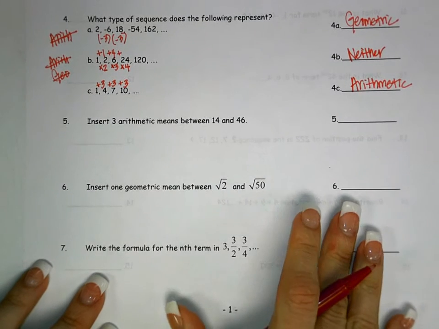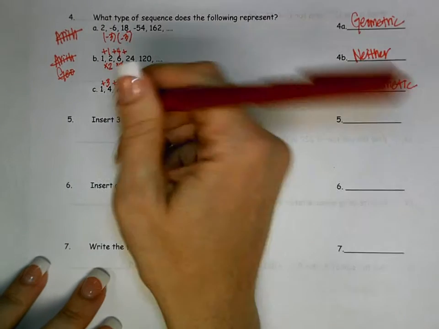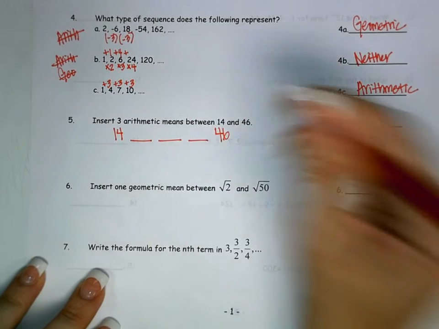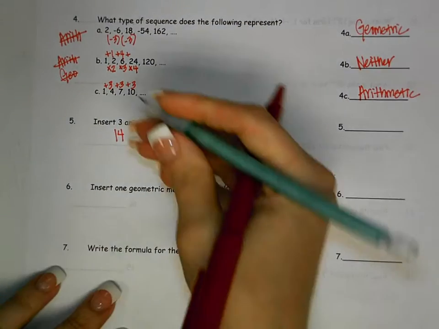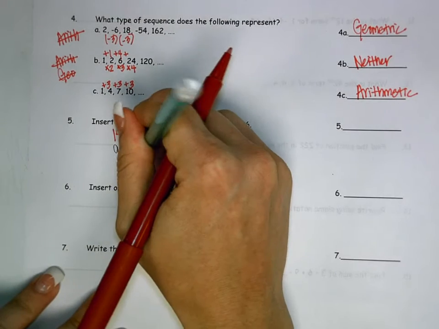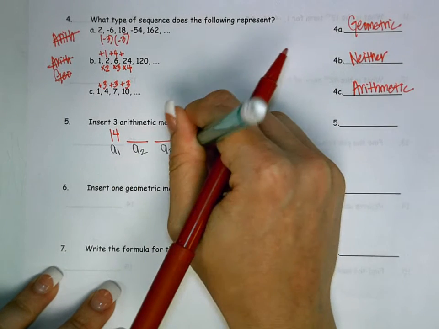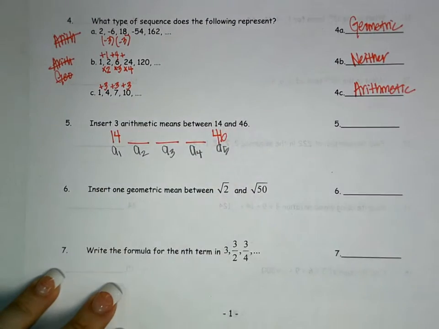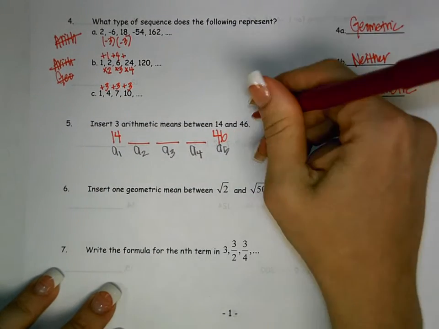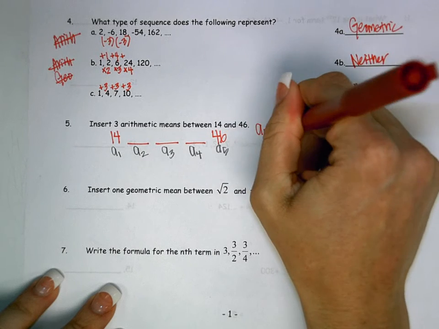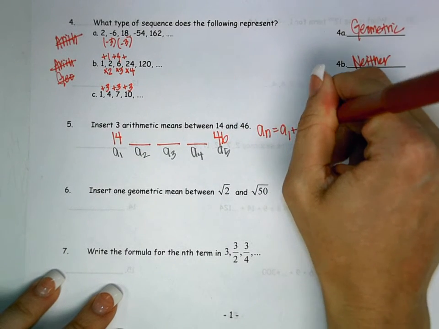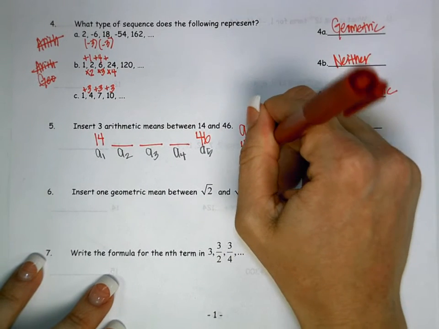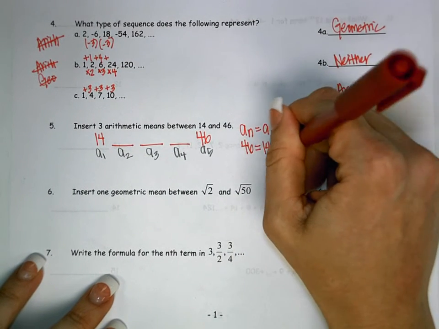For number 5, insert 3 arithmetic means between 14 and 46. So that means 14, 3 spaces, and then 46. If we label these, this is your A1. We are finding A2, A3, A4, and we know A5. Arithmetic means in a sequence, we need to use the arithmetic sequence formula. So A sub n is 46 equals A1, which is 14. We do not know the common difference. That's what we're trying to find.